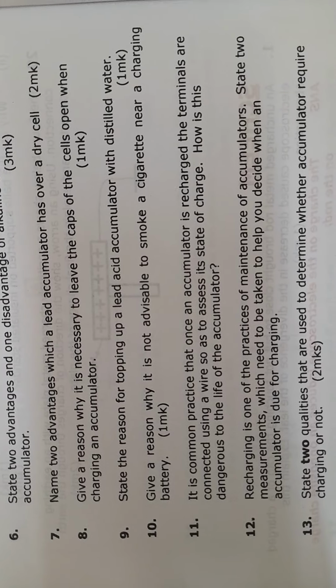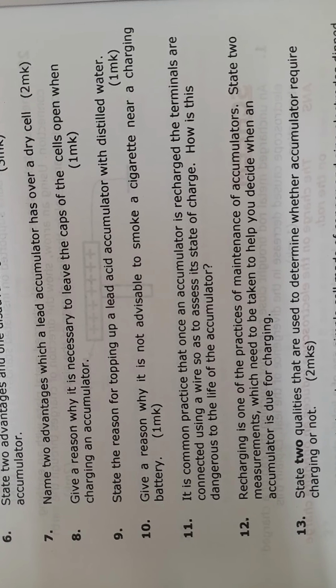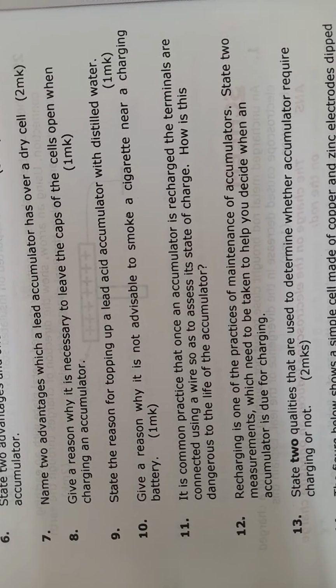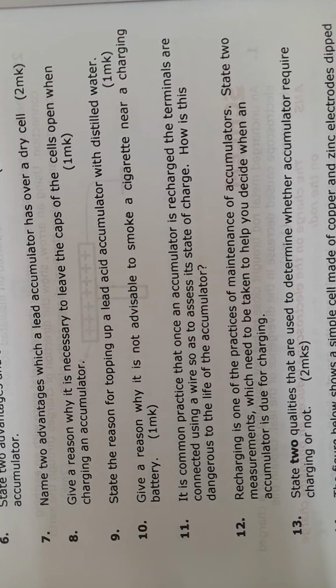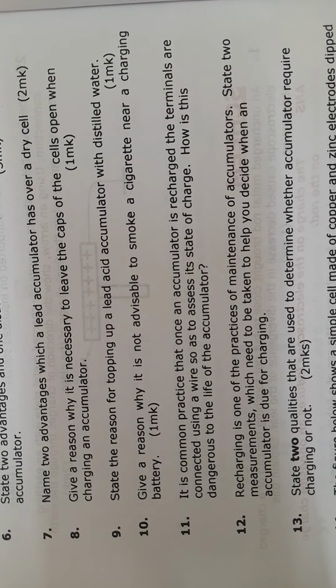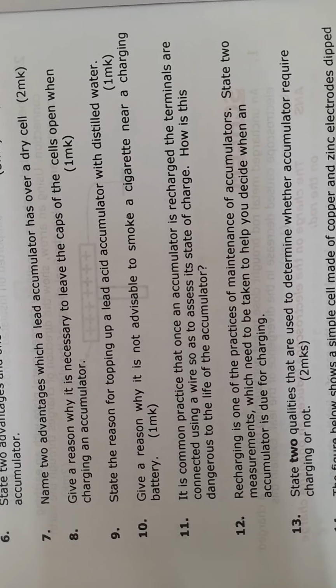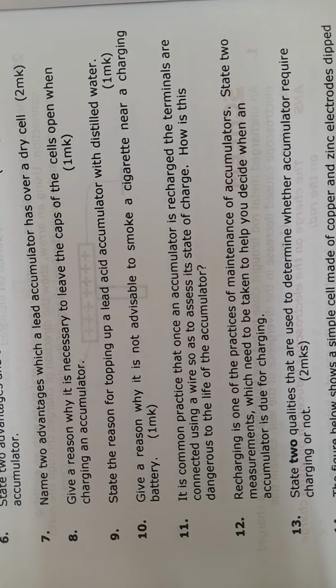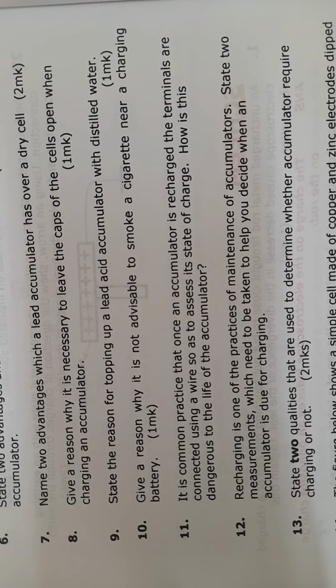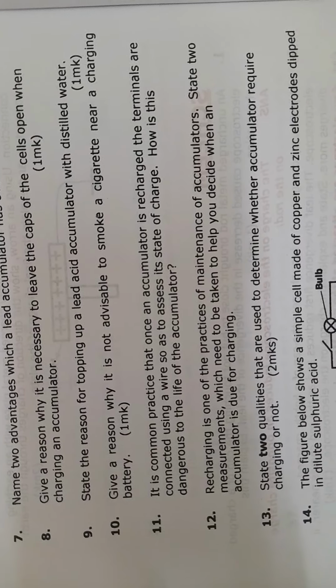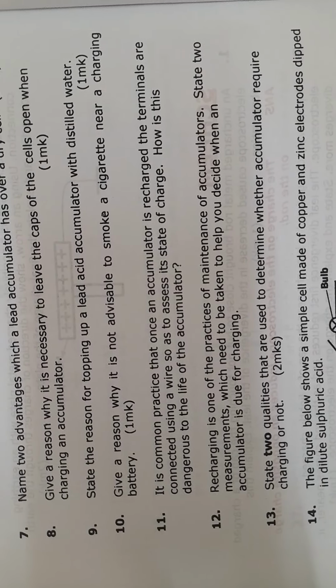Now, question 13 reads, state two qualities that are used to determine whether an accumulator requires charging or not. It is the same question as question 12, but you are supposed to mention the specific value.